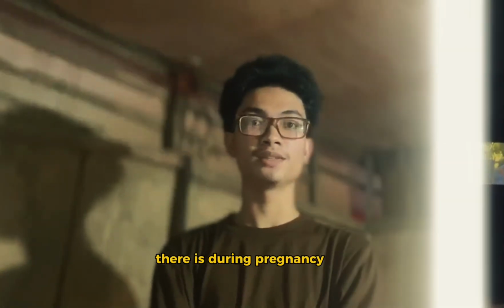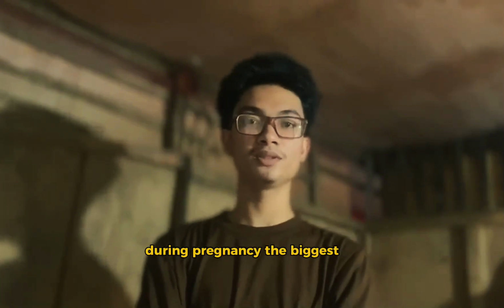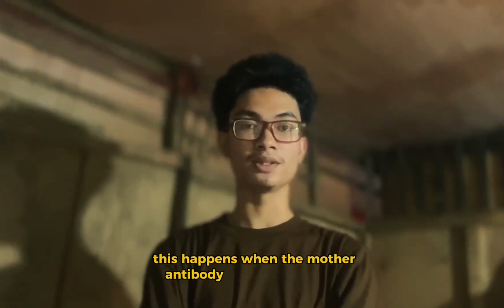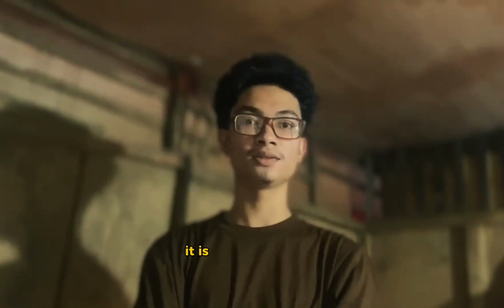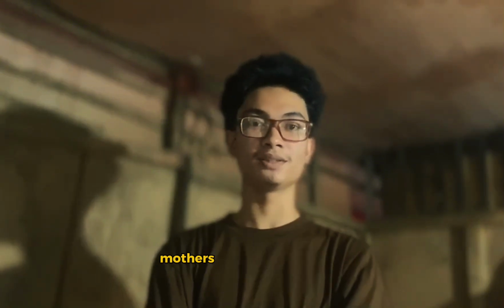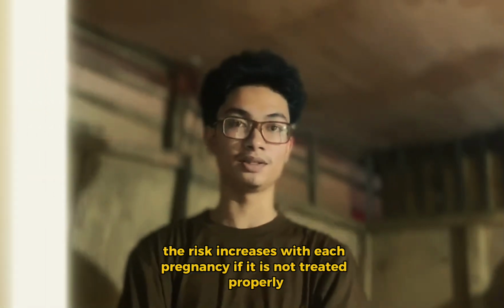There are complications during pregnancy with blood incompatibilities. During pregnancy, the biggest risk is hemolytic disease of the newborn. This happens when the mother's antibodies cross the placenta and attack the baby's red blood cells. It is more likely in Rh incompatibility, meaning Rh negative mothers carrying Rh positive babies. The risk increases with each pregnancy if it is not treated properly.